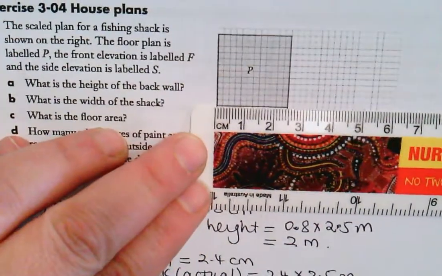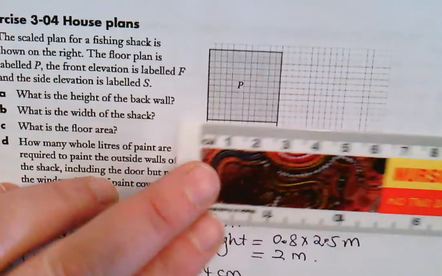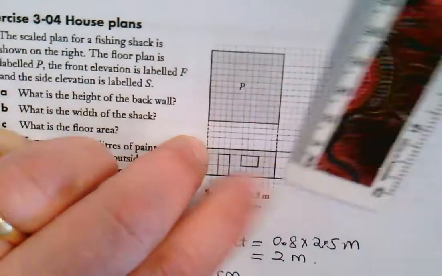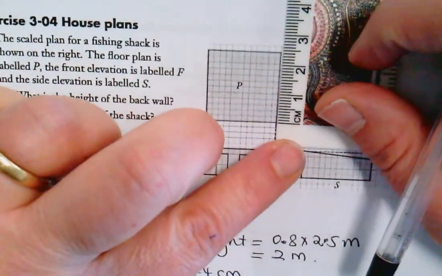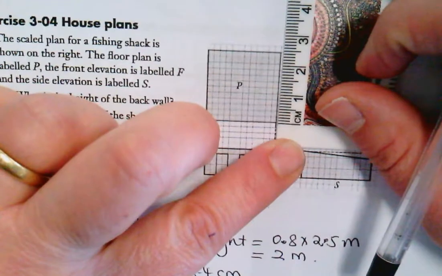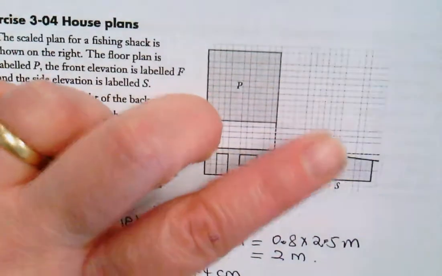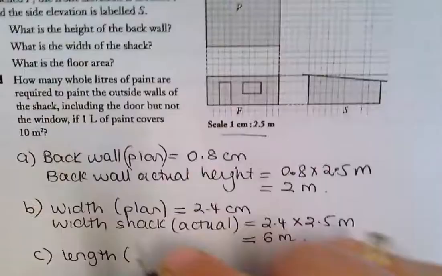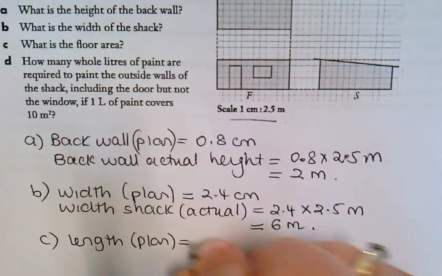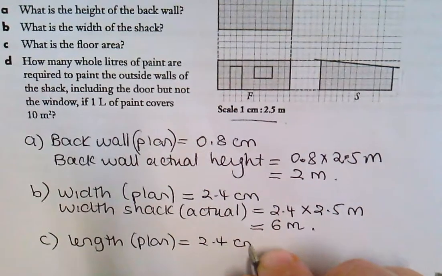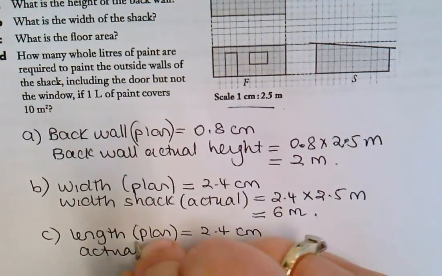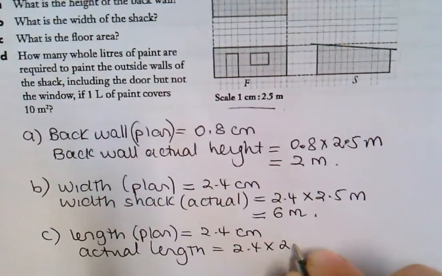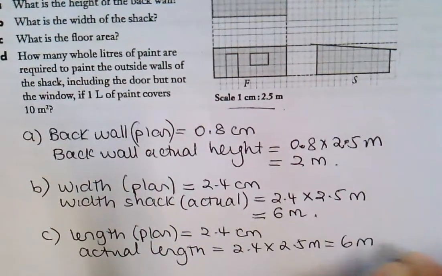Now the floor area, what do you think I need to do to get the floor area? I've measured this. That's 2.4, but so was that. What do you think I need to measure now? Yep, let's just do the length. Looks like I'm getting 2.4 again. So the length on the plan is also 2.4 centimetres. So the actual length will be the same, 2.4 times 2.5, which is 6 metres.